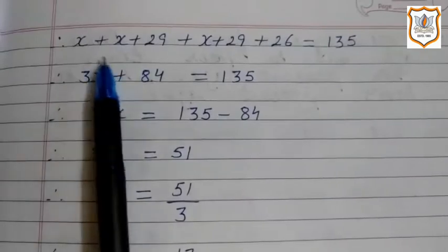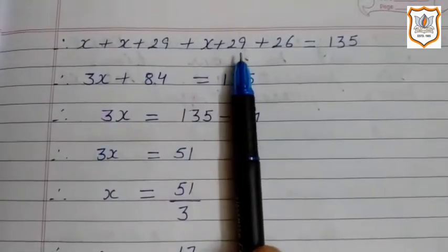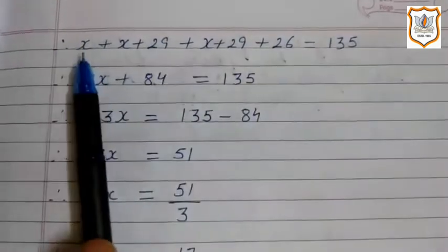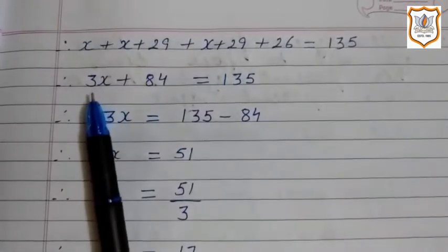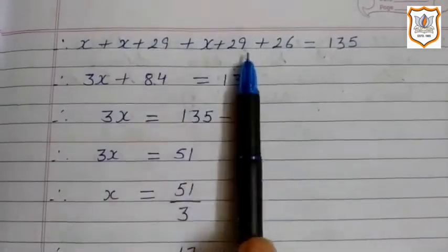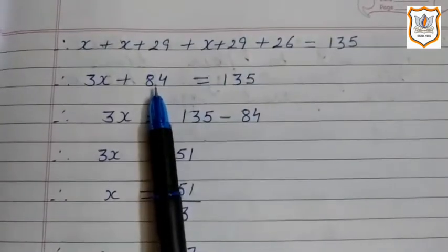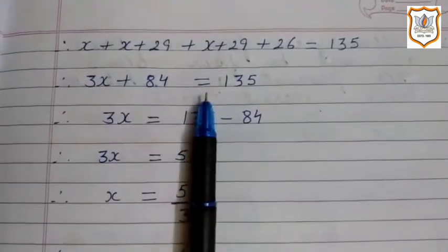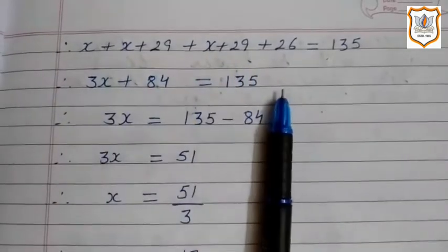Now we open the bracket: X plus X plus 29 plus X plus 29 plus 26 is equal to 135. X plus X is 2X, plus X is 3X, so we write 3X. 29 plus 29 plus 26 is 84, so we write 84. So 3X plus 84 is equal to 135. This is an equation.